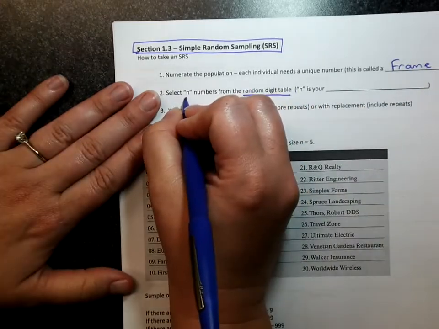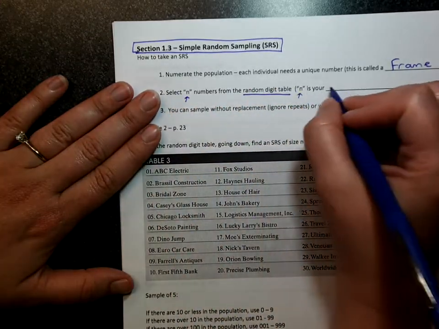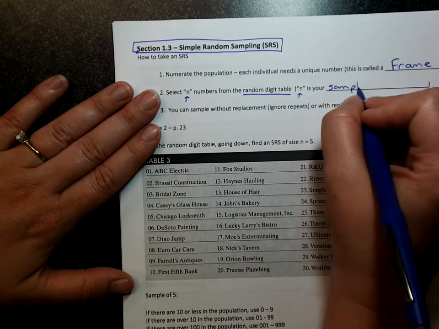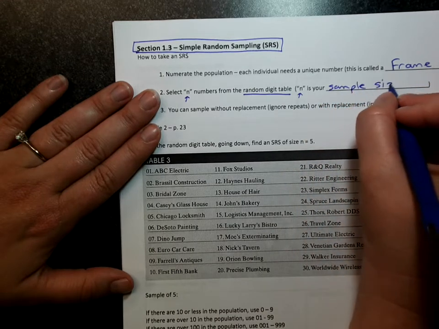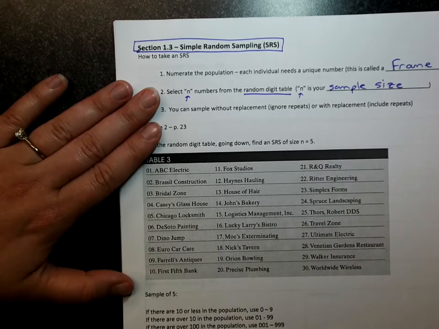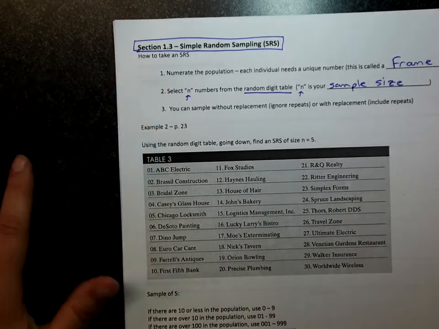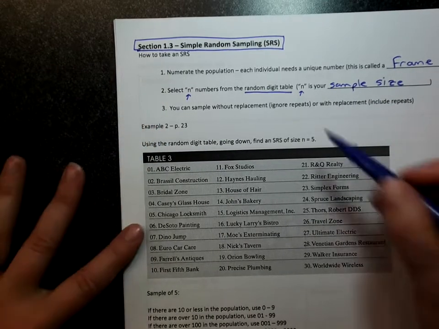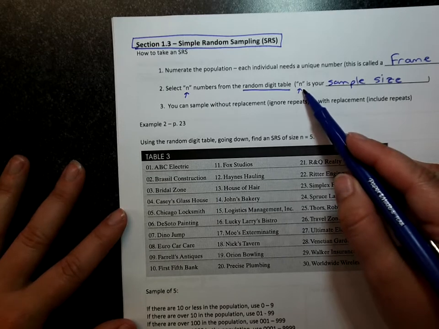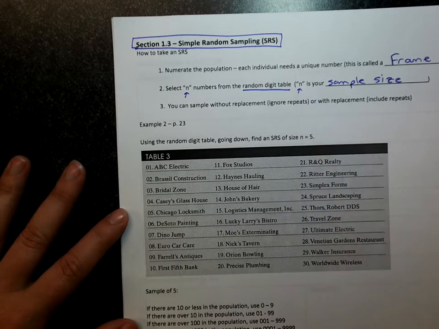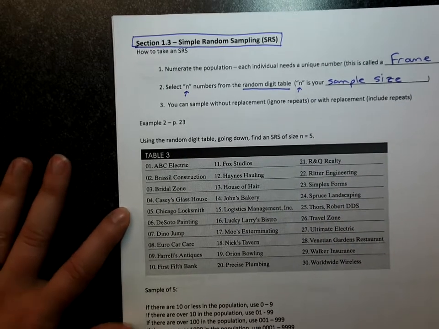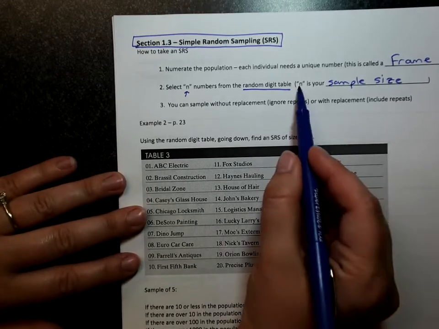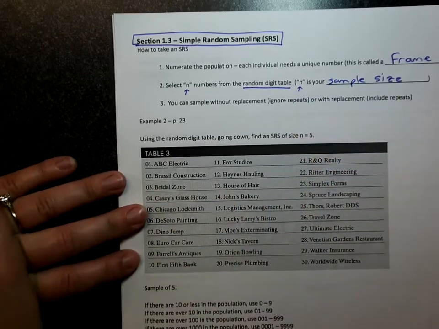This lowercase letter n is what we call our sample size. So maybe I want a sample of 5, or a sample of 10, or a sample of 20. So that sample size is lowercase n. And we're going to see that again throughout the rest of the course. Anytime you have a lowercase n, that is referred to as your sample size.